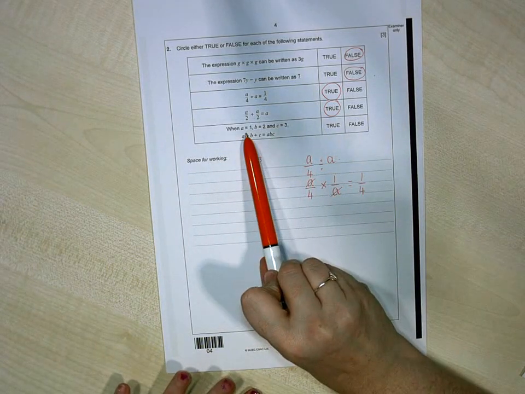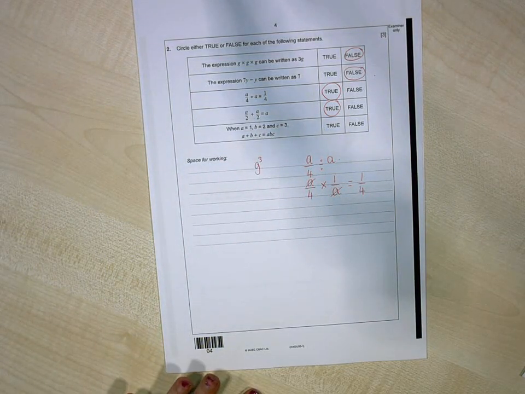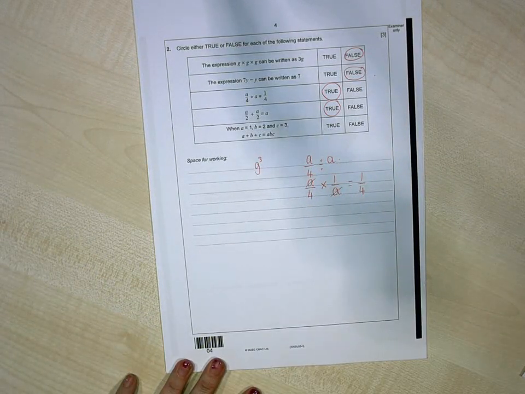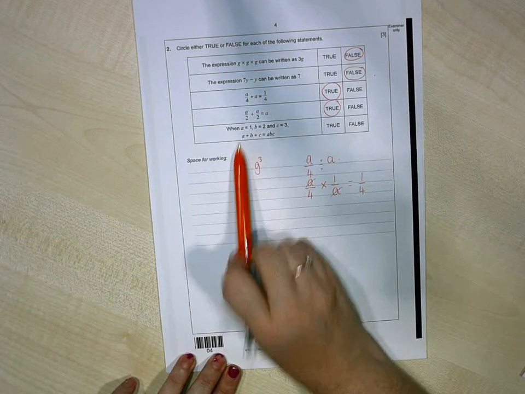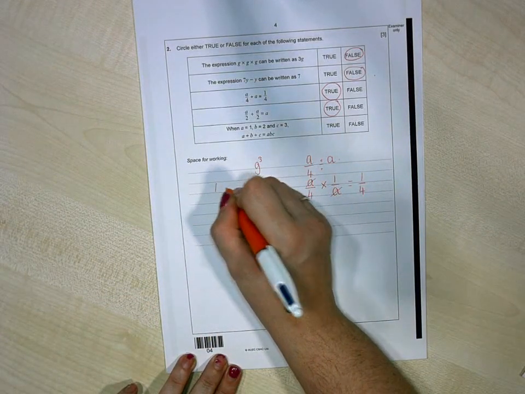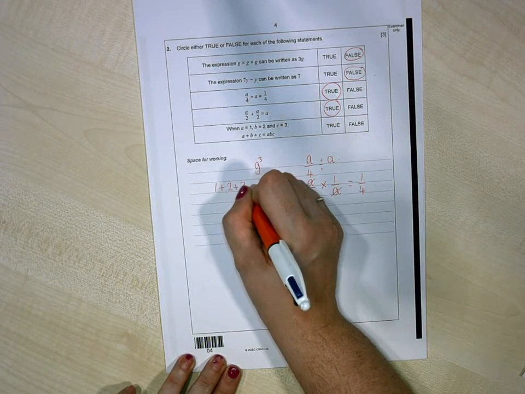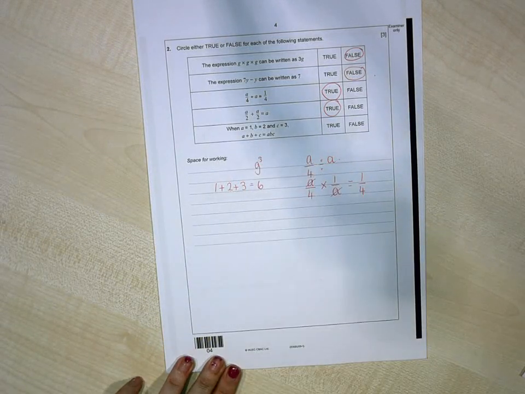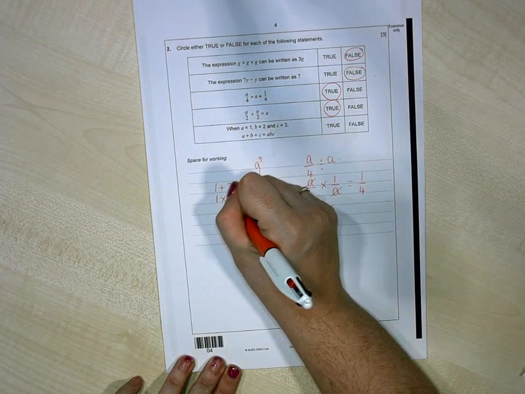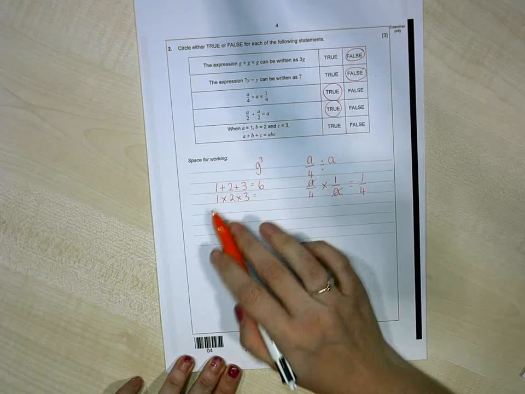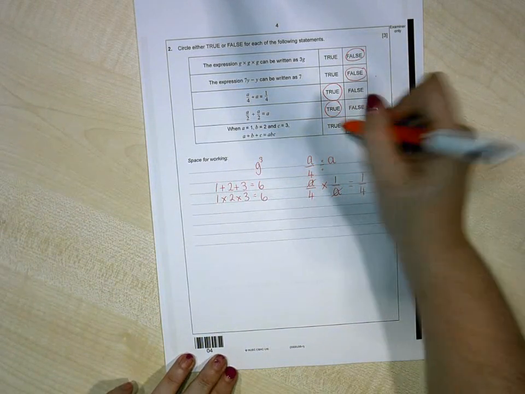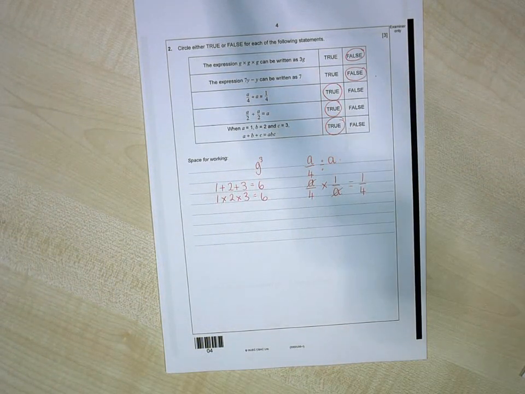And the last one, when A is 1, B equals 2 and C equals 3, A plus B plus C equals ABC. Well, with this one, we just have to work it out. So if we added 1 to 2 to 3, well, 1 add 2 is 3, add on another 3 gives me 6. Now let's see what we get when we multiply them. 1 times 2 is 2, times that by 3 gives us 6. So yes, it does come out with the same answer in this instance. So that there is true.